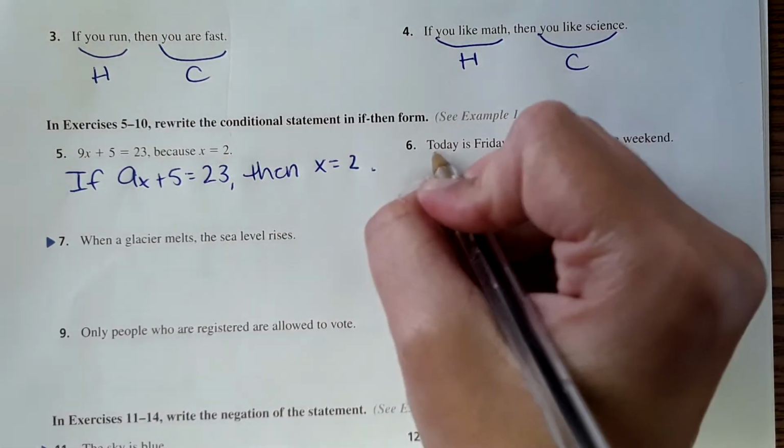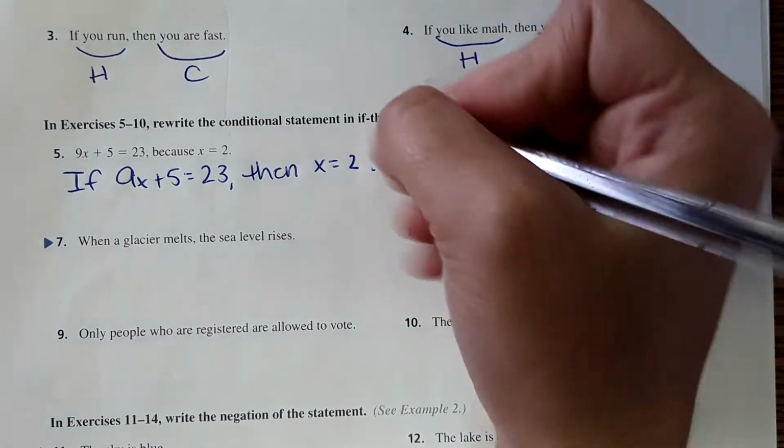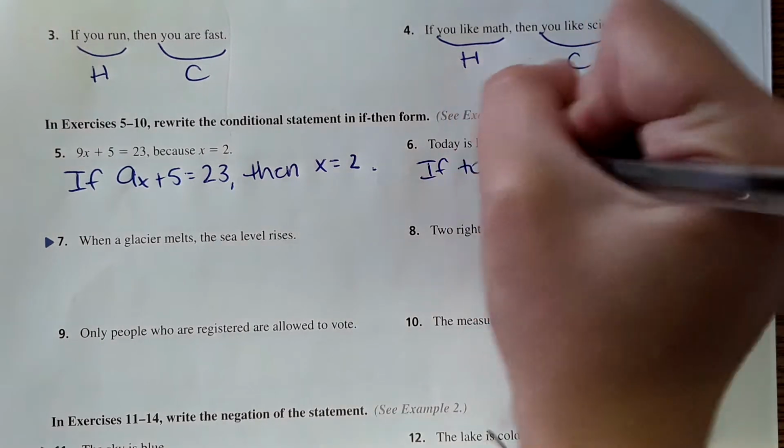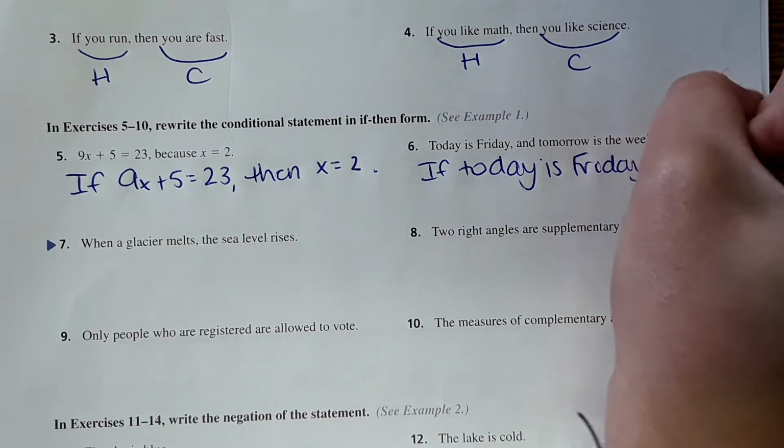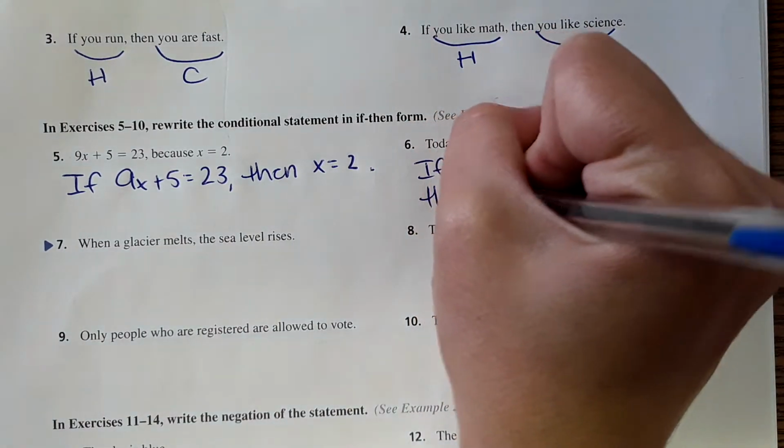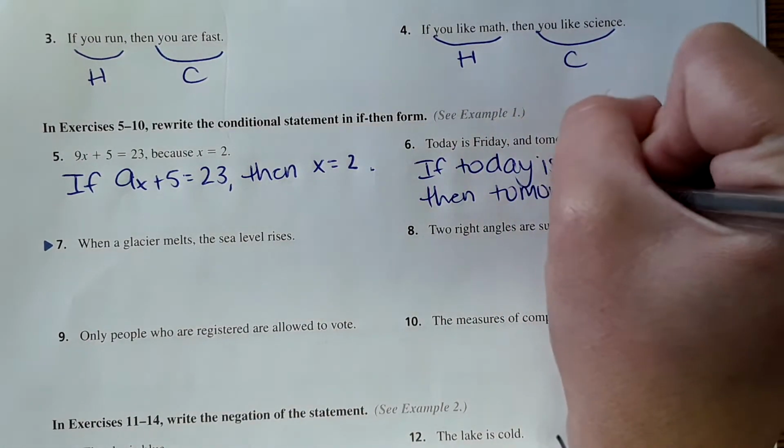Number 6, today is Friday and tomorrow is the weekend. So we could say if today is Friday, then tomorrow is the weekend.